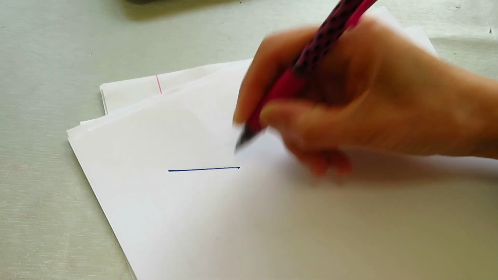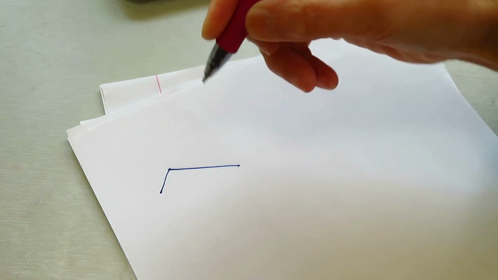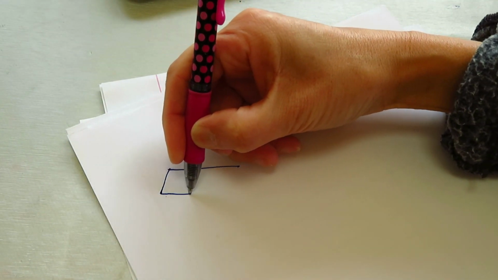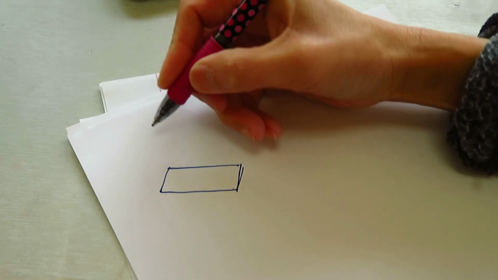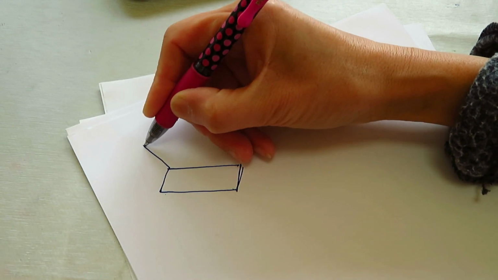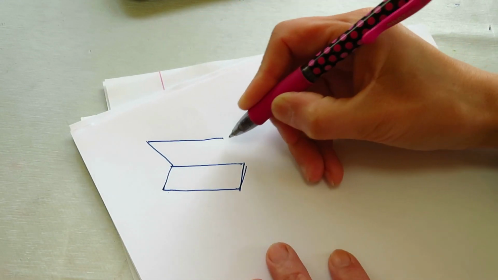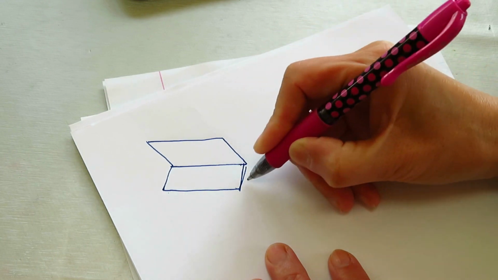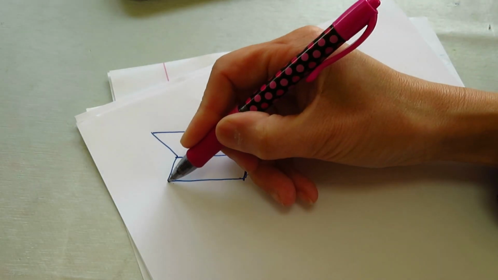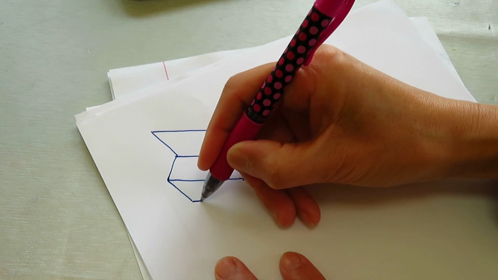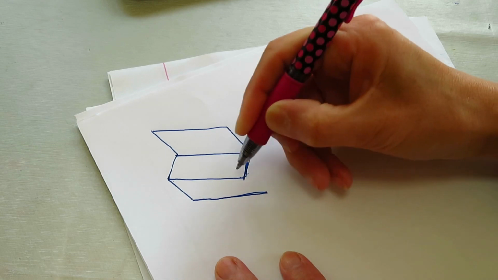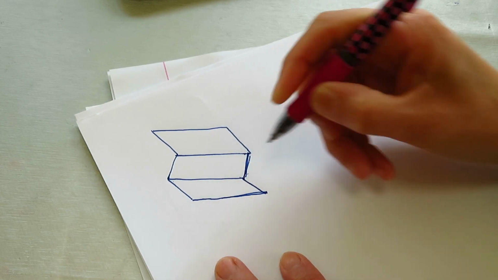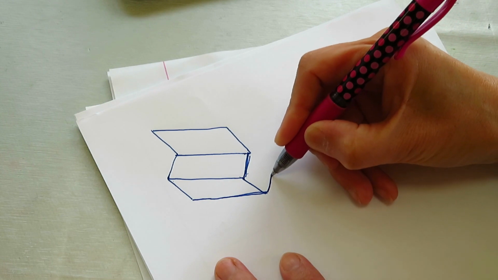So this shape. We start from here. It's like a book open up, right? So here we have one book open up, and then there is one side of it parallel to this one, and not so parallel, but it's just a hand drawing.